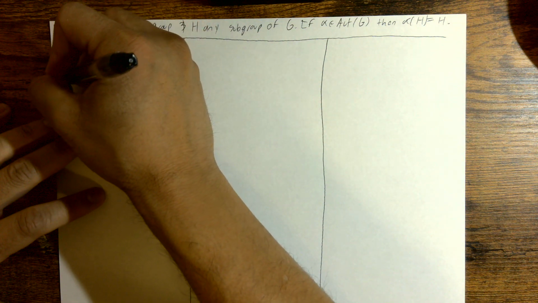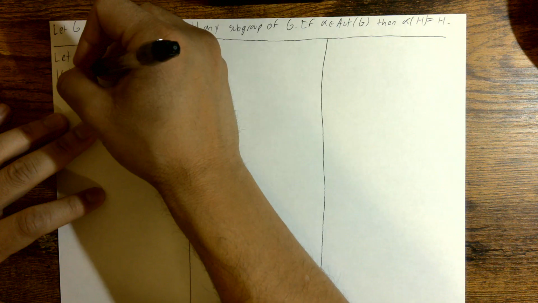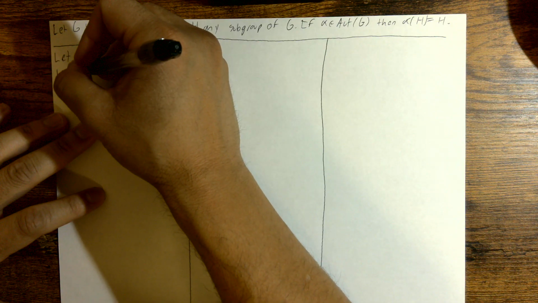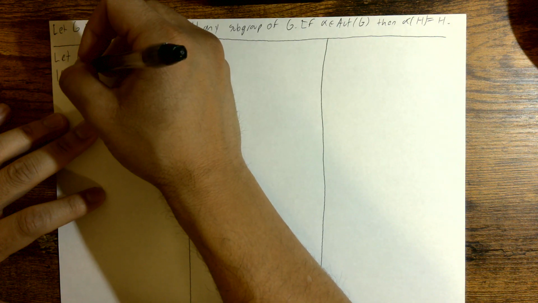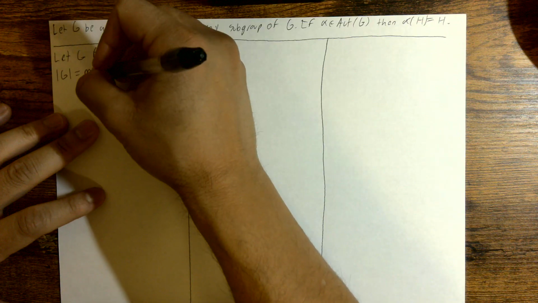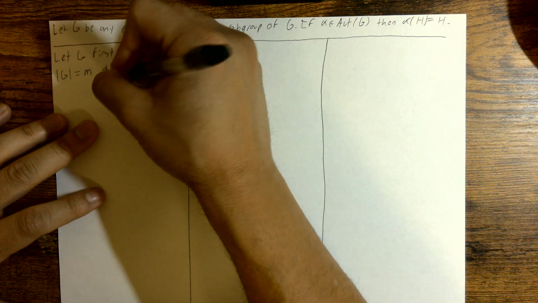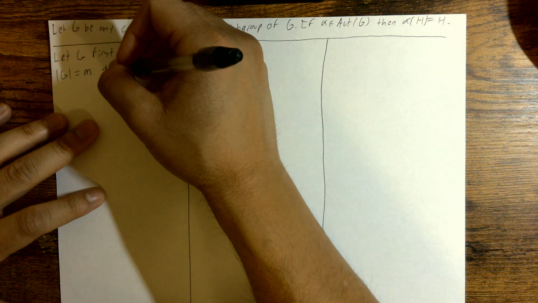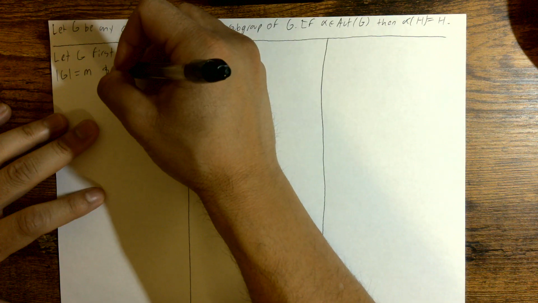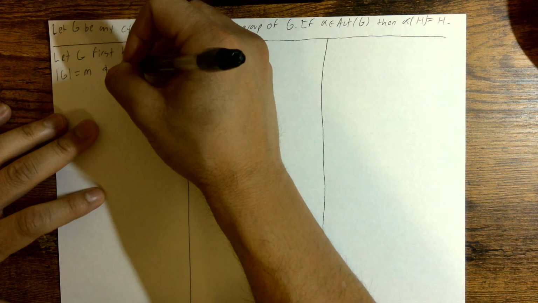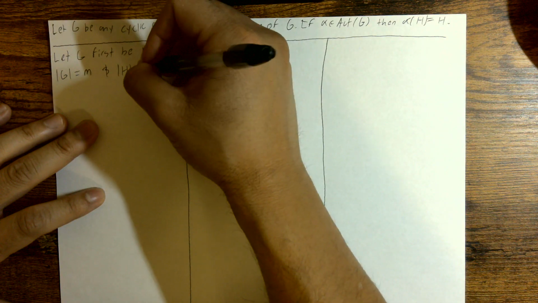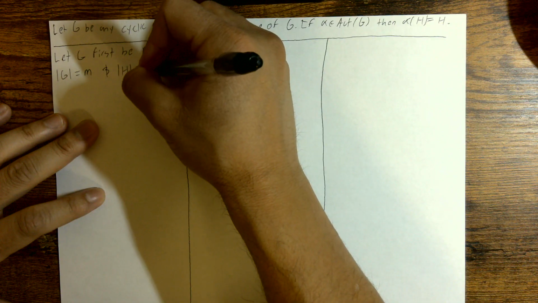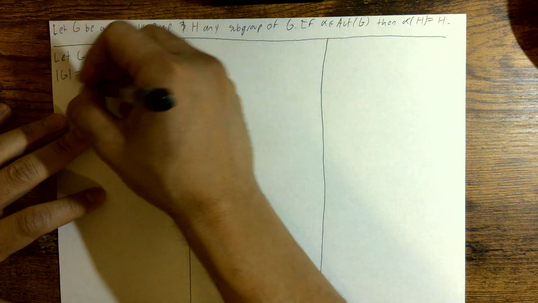So let the cardinality of G equal m, and let H be equal to m prime in cardinality.